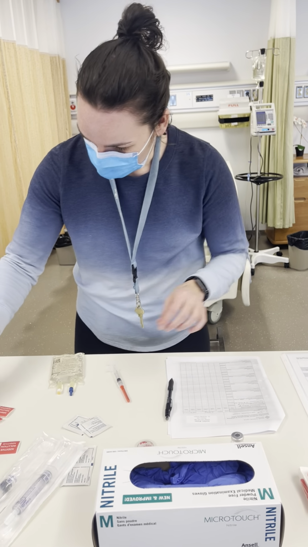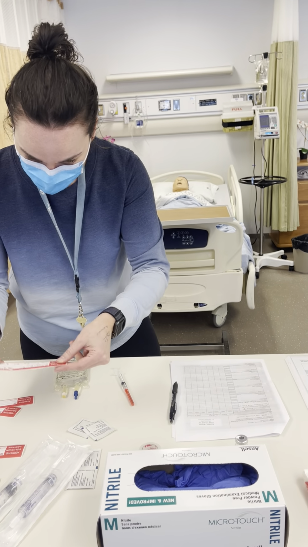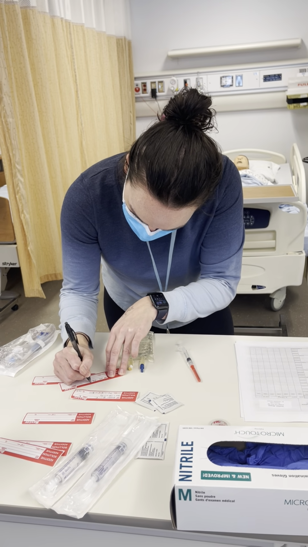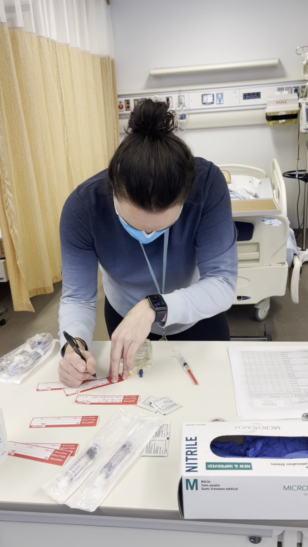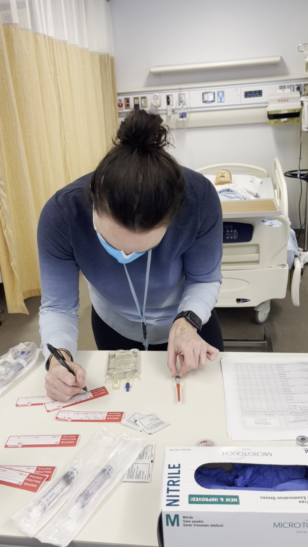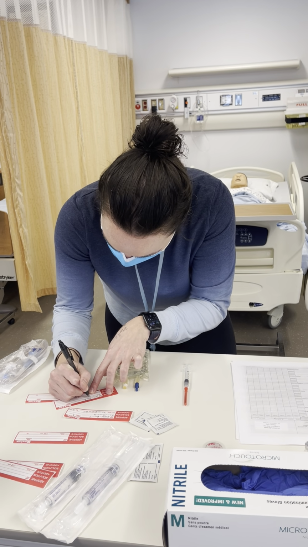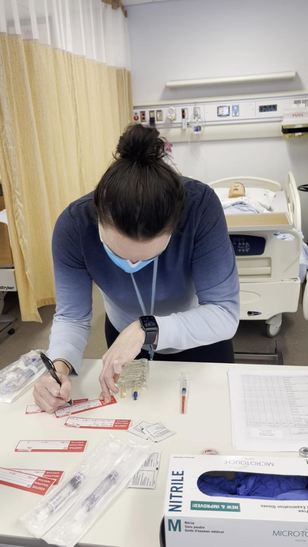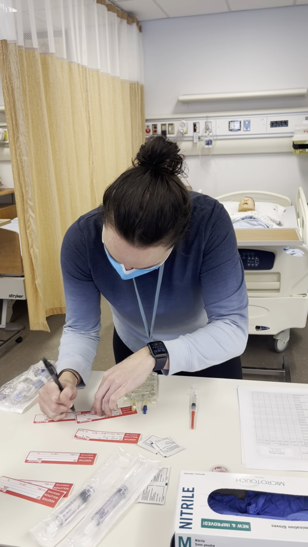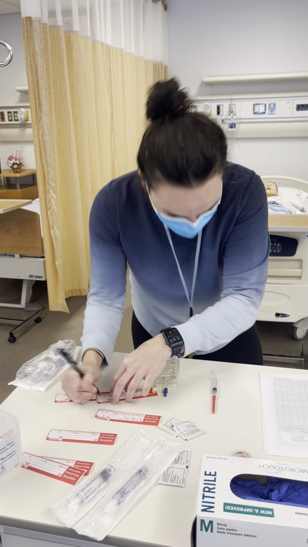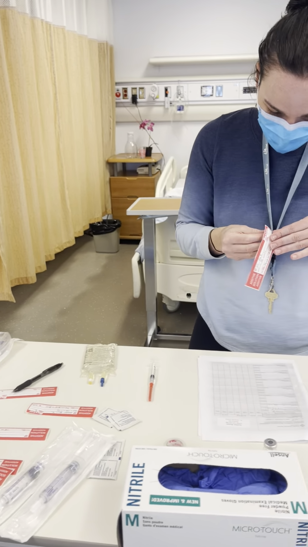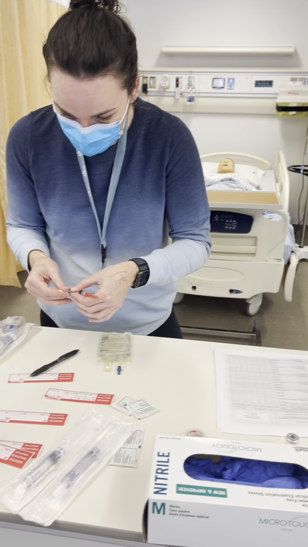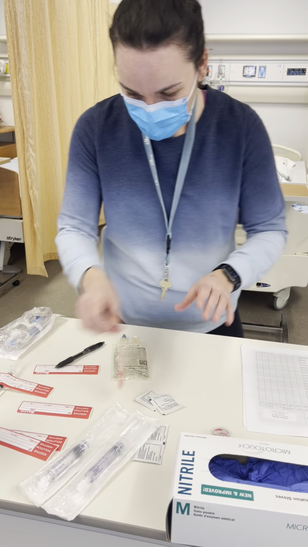And then we're going to label our insulin here. So insulin Humulin R. And we've got our date. We've got our amount too. We've got 1 milliliter, which equals 100 units. We've got the date of March 28th, time 1830, and initial, and we'll put our room number. So we'll label our one. While we're here, we can do our label for our bag too, and our line.